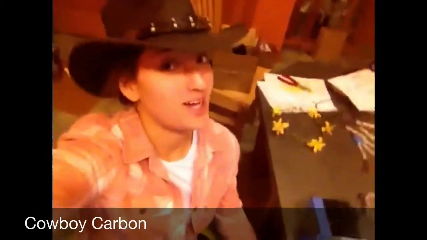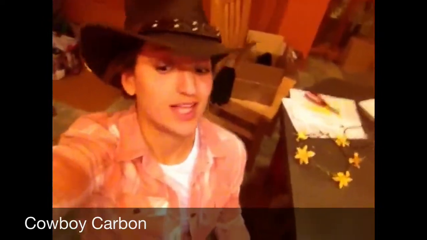Oi! I'm Cowboy Carbon, and I'm to the left of nitrogen, but I'm in the same period. This means I have fewer protons to draw in my electrons, therefore making me bigger than nitrogen.